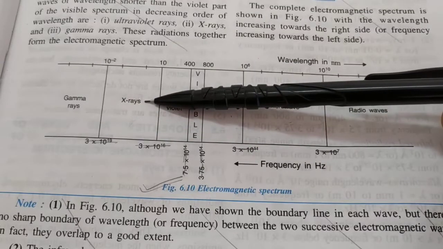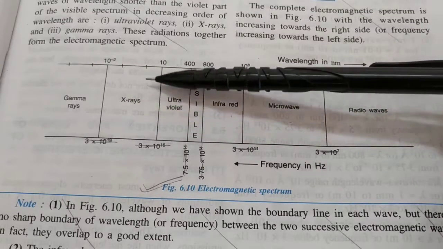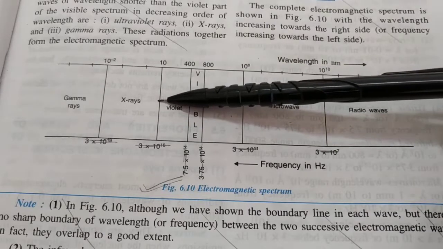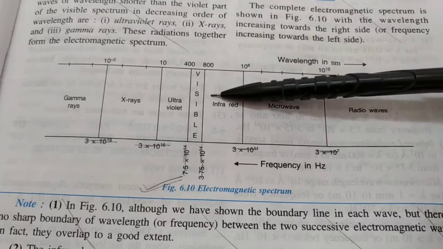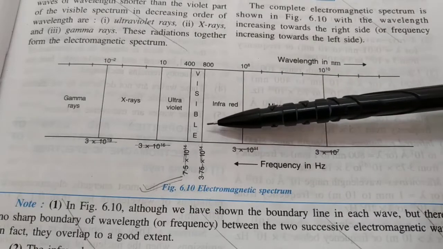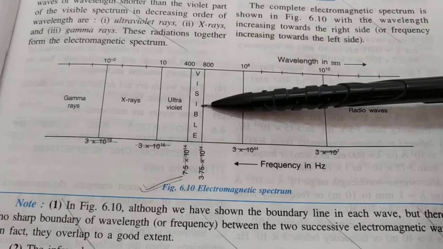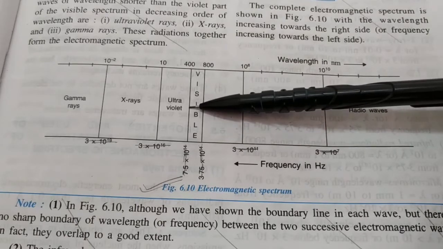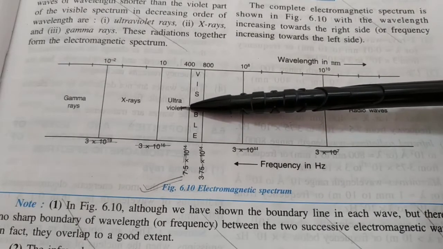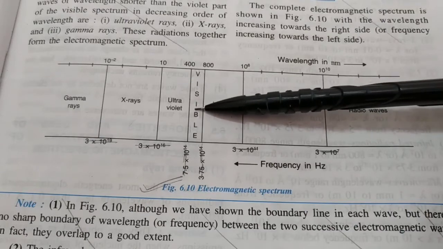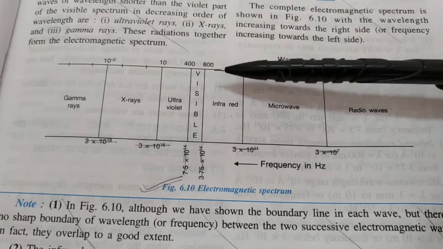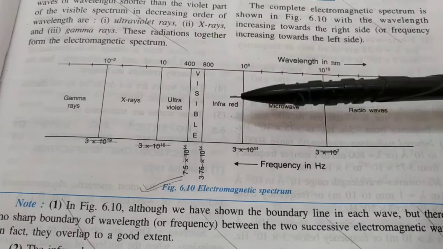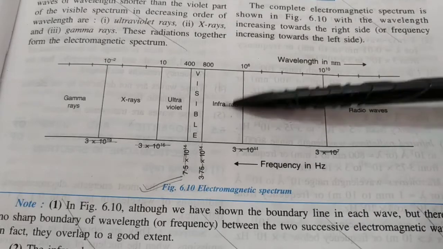X-rays, they have a lesser frequency and a bigger wavelength. Then comes UV rays. Then we have VIBGYOR. So when the electromagnetic waves have a wavelength, or rather a frequency greater than that of violet, we call that ultraviolet, which we can't see. We can only see VIBGYOR because our eyes are evolved that way. And if the wavelength is more than 800 nanometers, now we call that wave as infrared waves or infrared rays. Again, we can't see that.